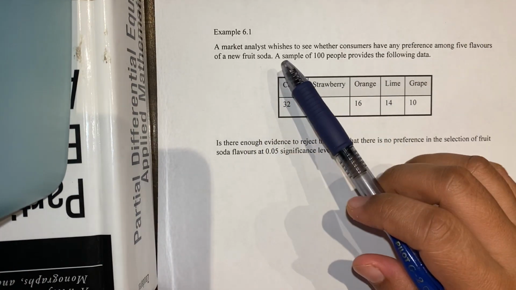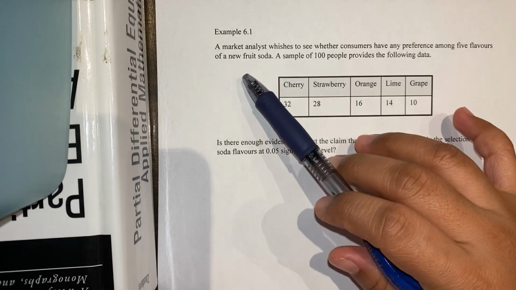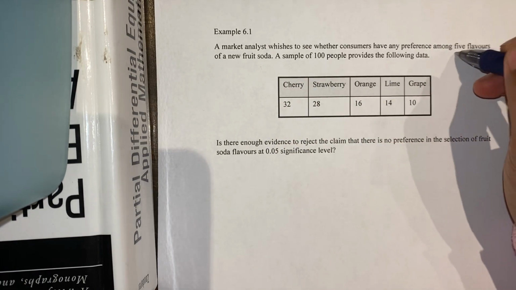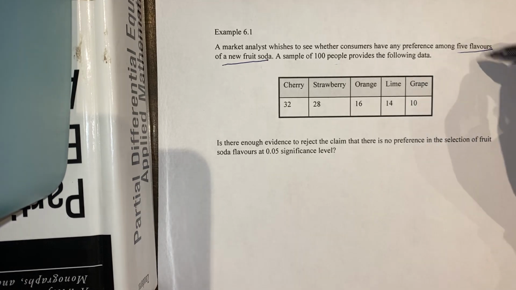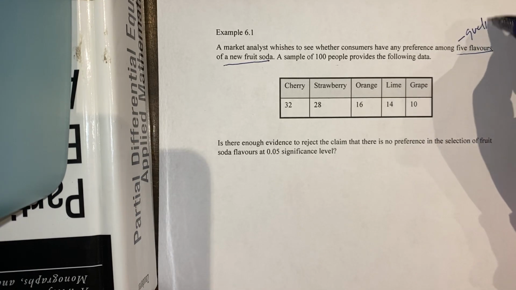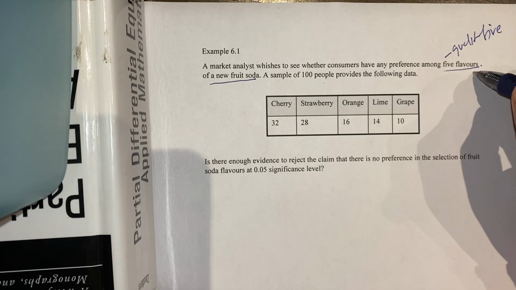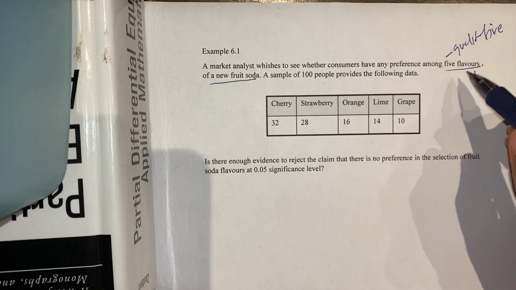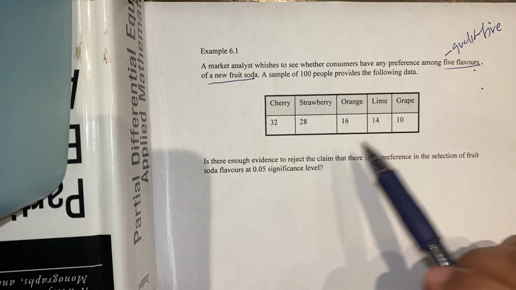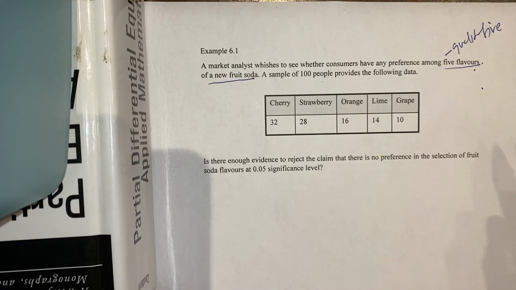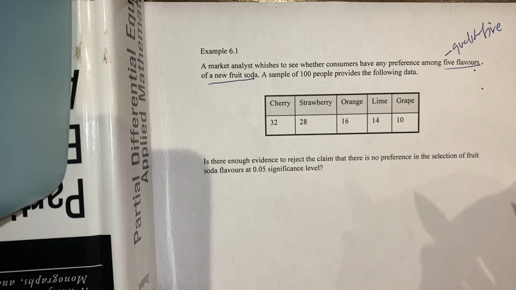We have a market analyst who wishes to see whether consumers have any preference among 5 levels of a new fruit soda. A sample of 100 people provides the following data. The type of level is qualitative or categorical data, with more than 2 categories, and it is from a similar population. The consumers here, 100 people, come from a similar population. So this data fits the assumptions that we have.